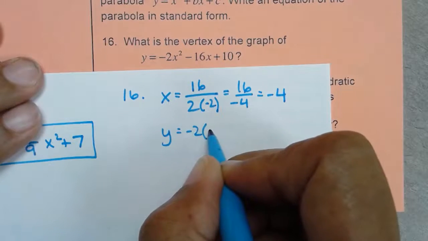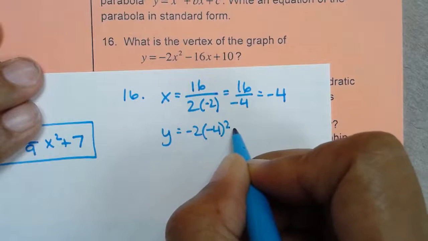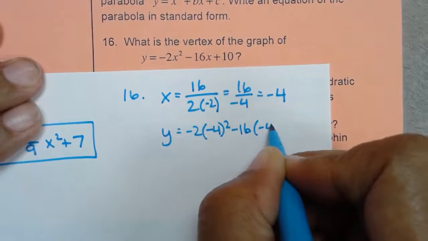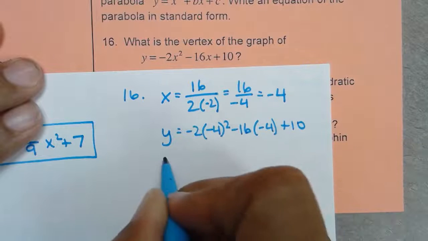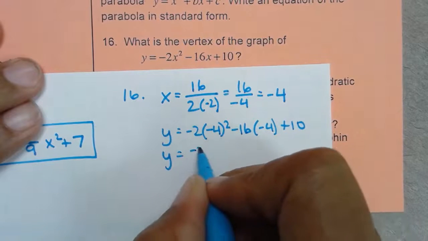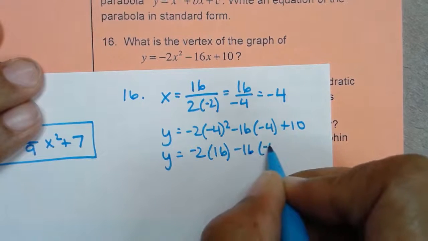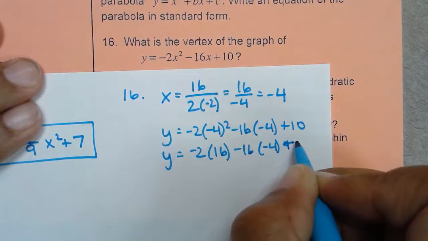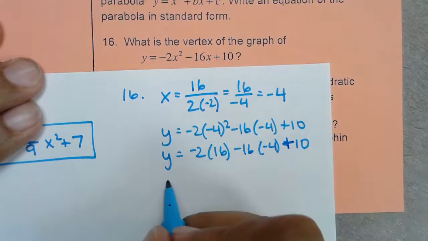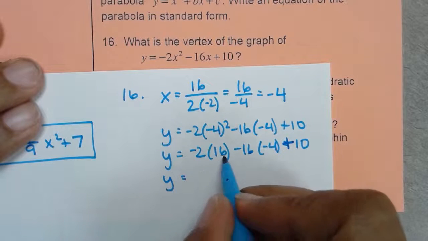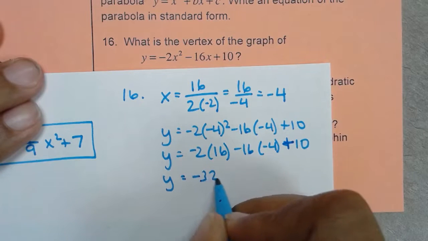Negative 2 times negative 4 squared minus 16 times negative 4 plus 10. Do exponents first. Negative 4 squared is 16. Oops, plus 10. That's a plus. So y equals negative 2 times 16, which is negative 32.